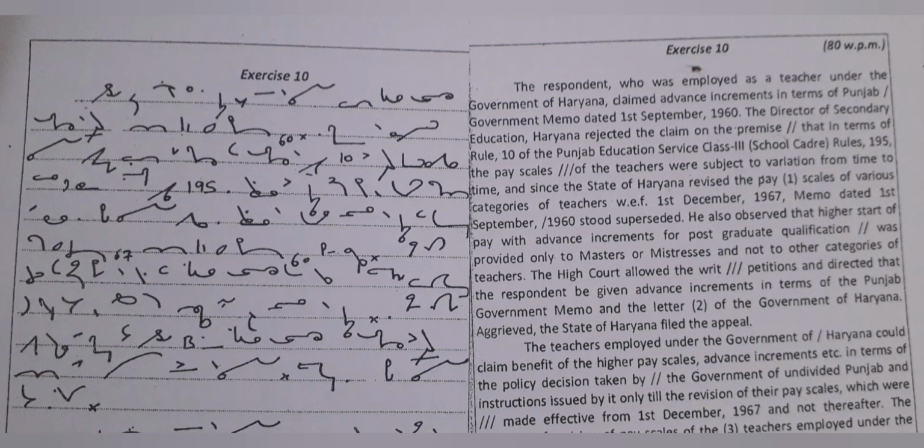The teachers employed under the government of Haryana could claim benefit of the higher pay scales, advance increments, etc. in terms of the policy decision taken by the government of undivided Punjab and instructions issued by it only till the revision of their pay scales, which were made effective from 1st December 1967 and not thereafter.